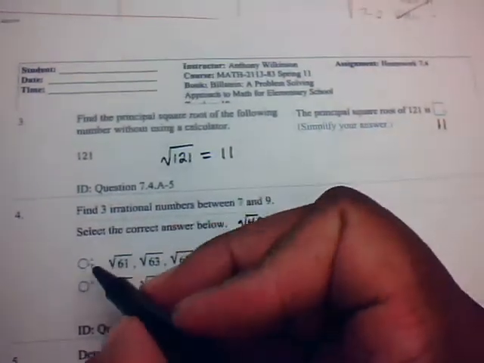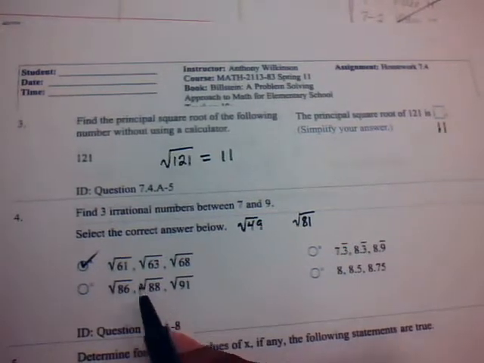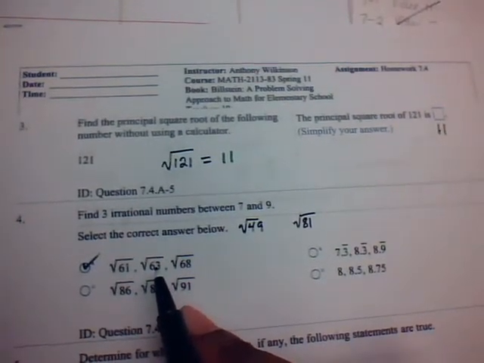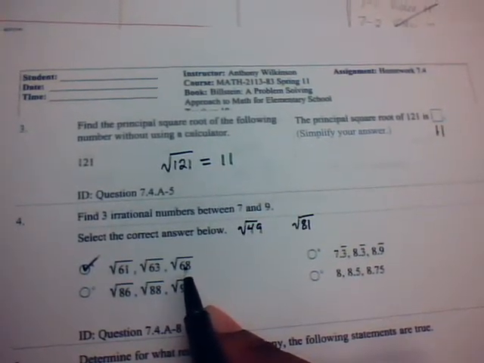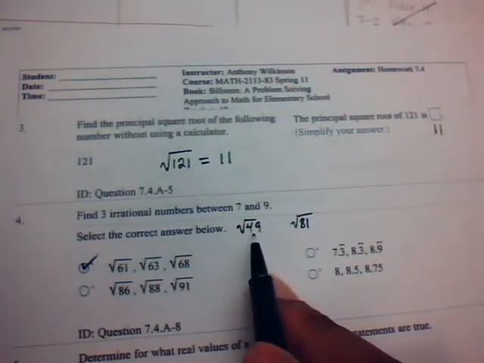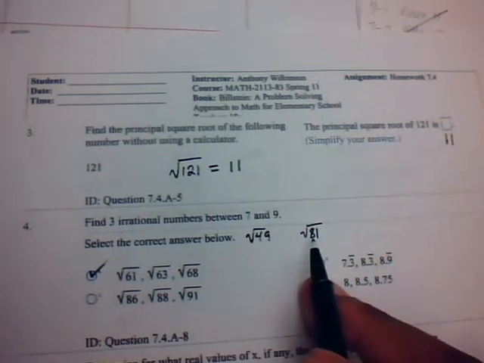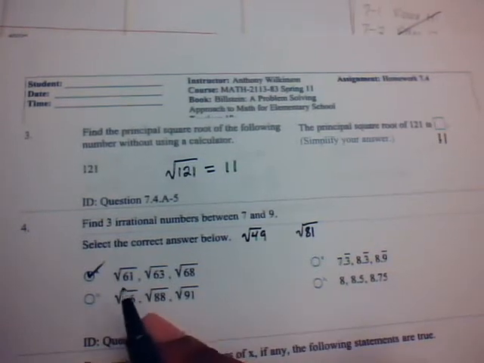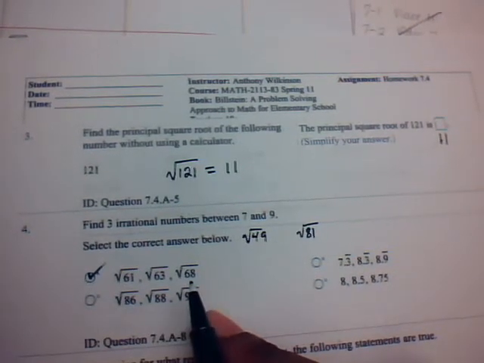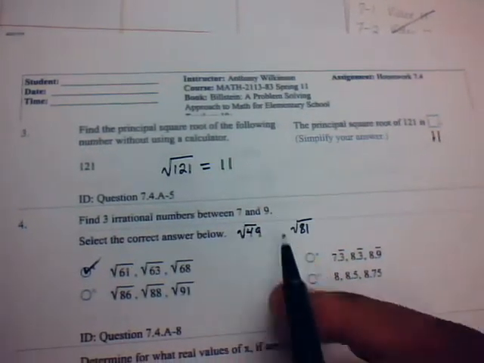And the only one that's between those is A. You have the square root of 61, square root of 63, square root of 68. Those numbers are between the square root of 49 and the square root of 81. So these numbers in answer A are between 7 and 9.